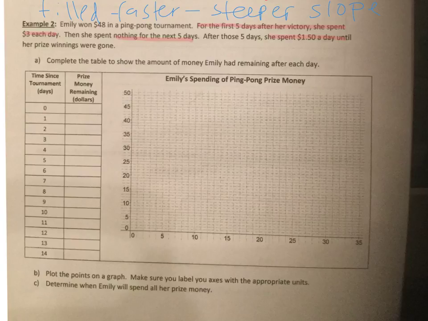So, you've got this table. It says, complete the table to show the amount of money Emily had remaining after each day. So, in the first column, it says time since the tournament in days. And the second column says the prize money remaining in dollars, so how much money she has left. Well, we know that on day 0, that was still the day of her tournament. So we know that on day 0, she still has $48.